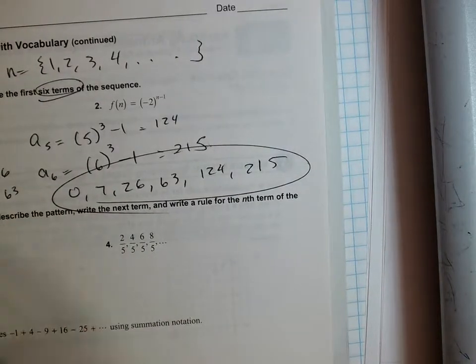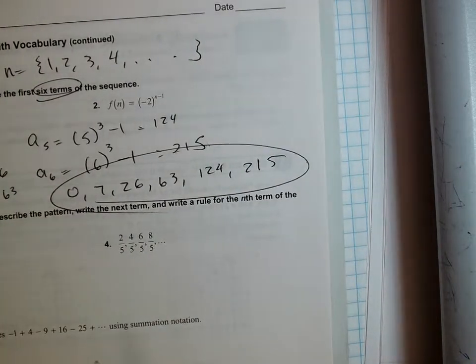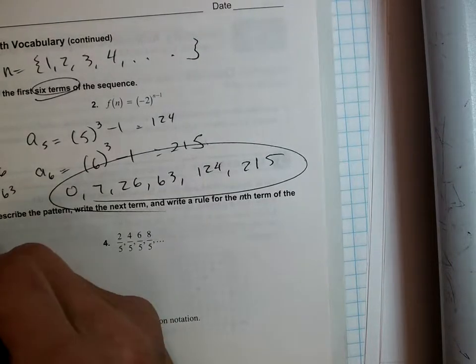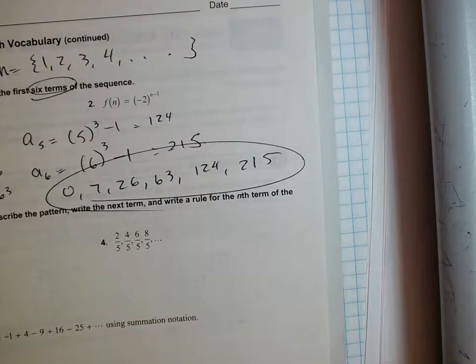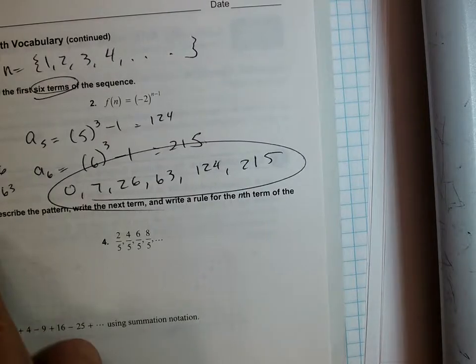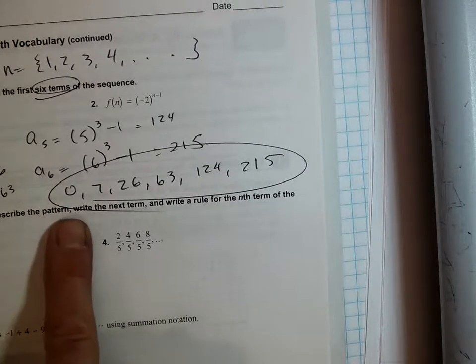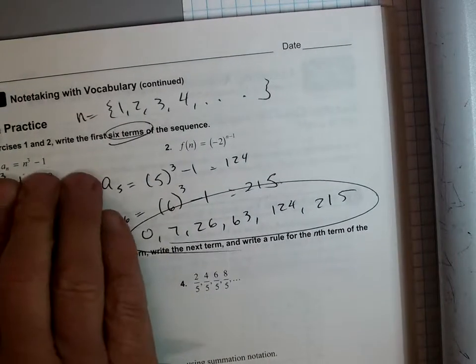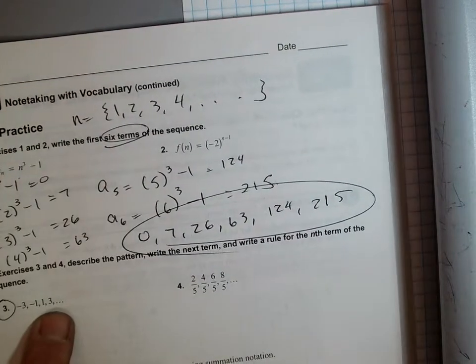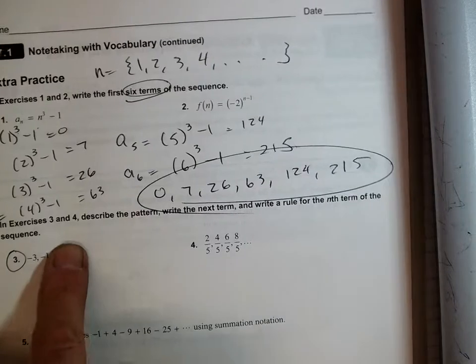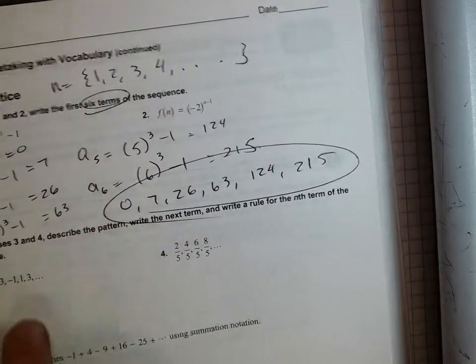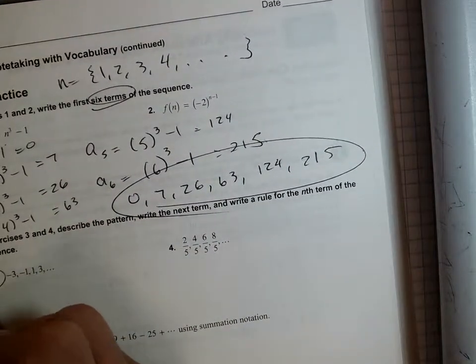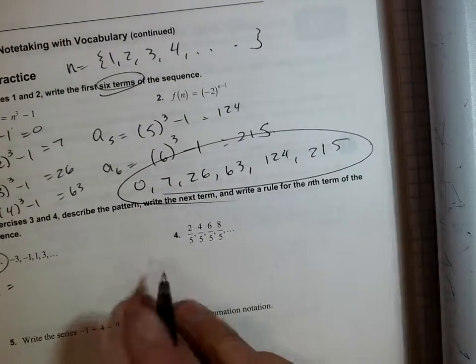Now, if we're going to make a sequence, then we need to have a formula, okay? So it says make a pattern, describe a pattern. Our number 3 is backwards. We need to make the formula that makes this sequence, okay? So we need an A of n equals.